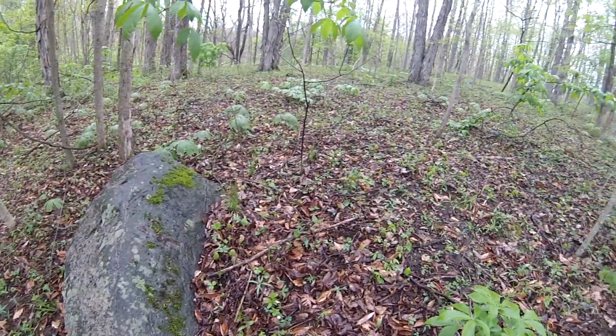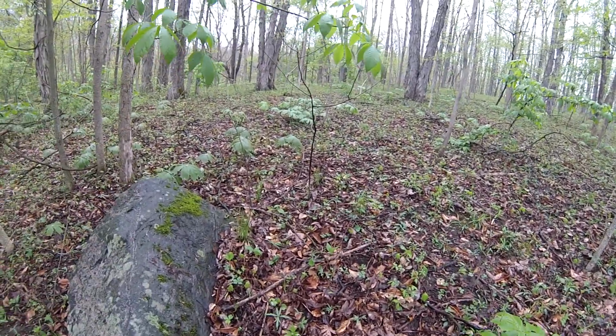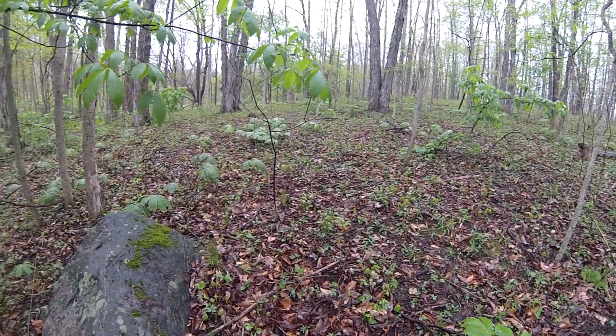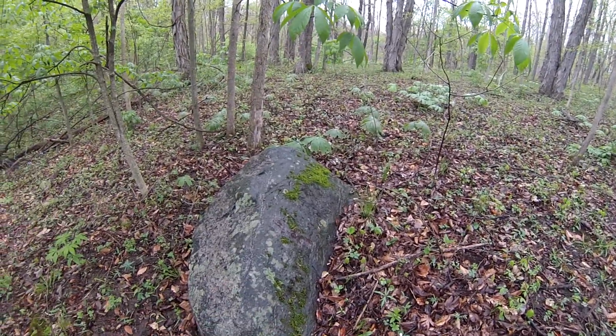Pretty sparse understory. There's a south-facing slope. Most of the overstory is hickory, as you see. Hopefully the camera picked that up. That was a downy woodpecker.